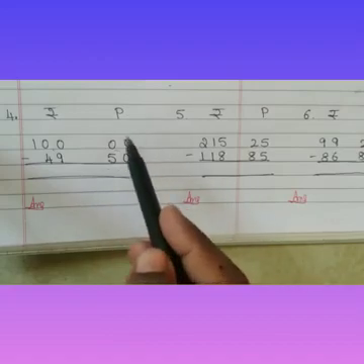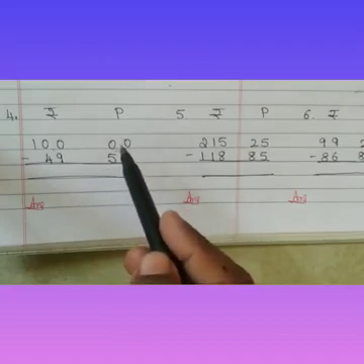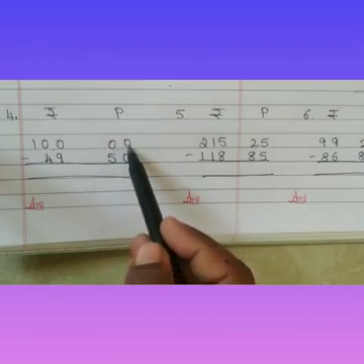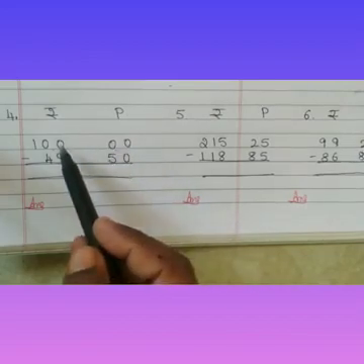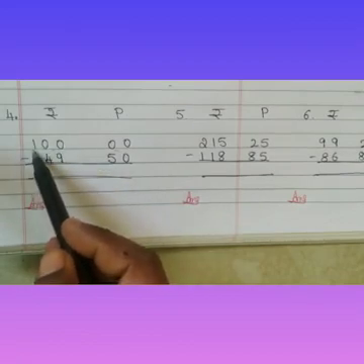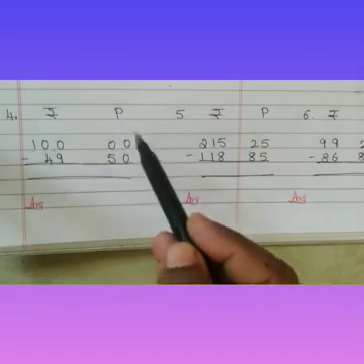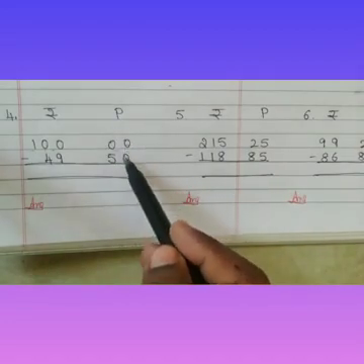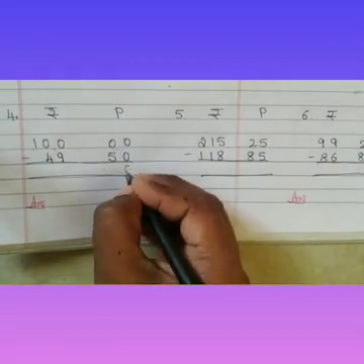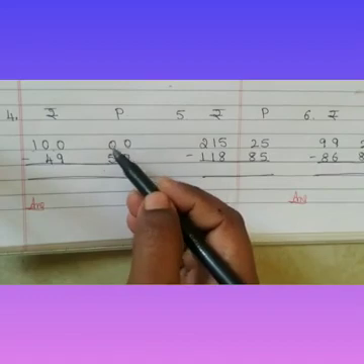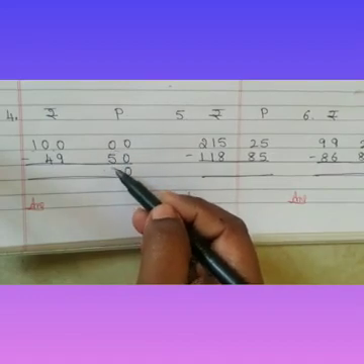So, see here we will write in the ones, tens, hundreds, thousands place. So, this is the ones place, this is the tens place, this is the 100 place, this is the 1000 place and this is the 10,000 place. So, first we will subtract the ones place. Here 0 minus 0, we will get 0 itself. So, here 0 minus 5. So, from 0 we can't subtract 5.